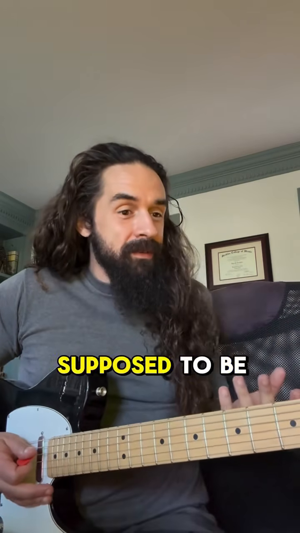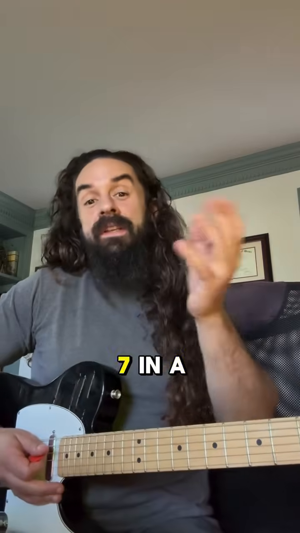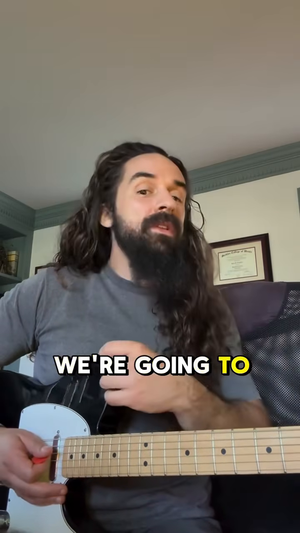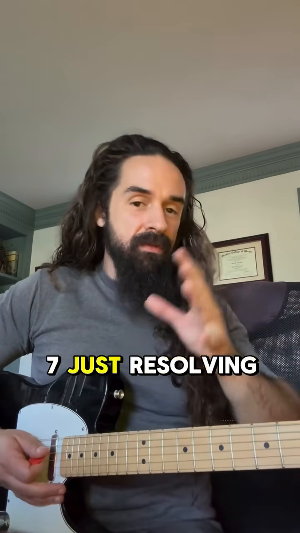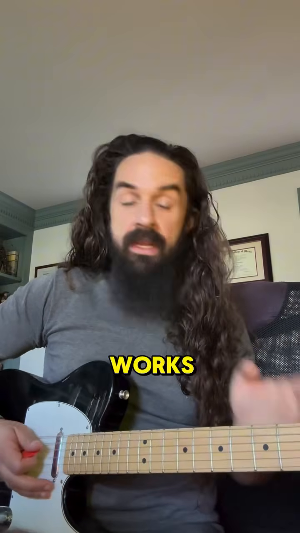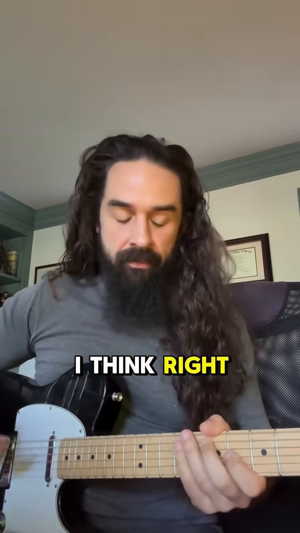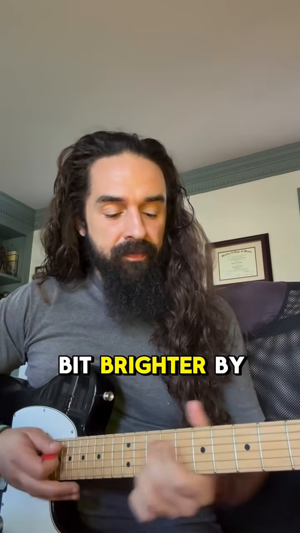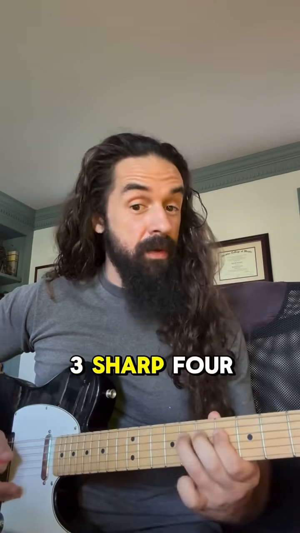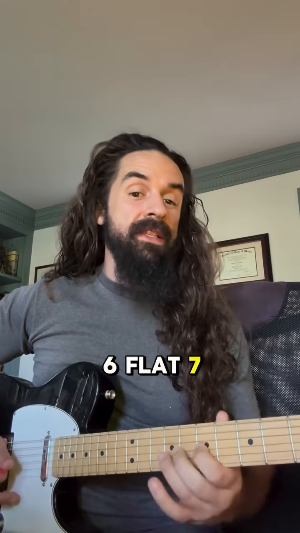So really that's supposed to be on the 4-7 in a melodic minor, but we're going to use it in a 5-7, just resolving back. And there's a reason that this works. One, it's going to brighten up your dominant a little bit. I think that's a little bit brighter by having a sharp 4. So now you have 1, 2, 3, sharp 4, 5, 6, flat 7, 1.